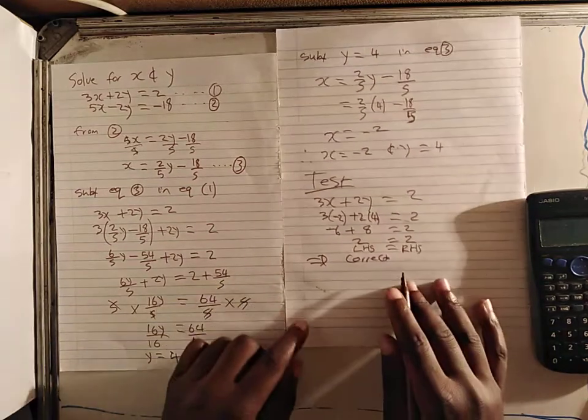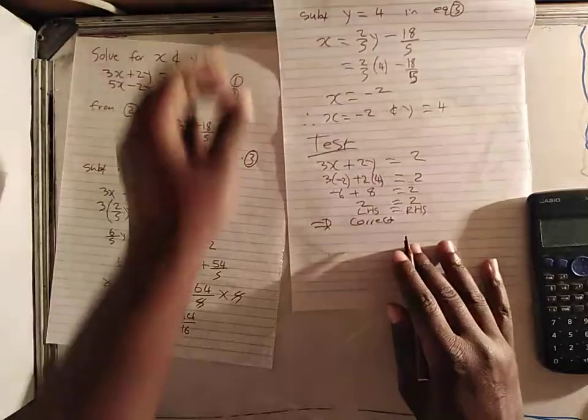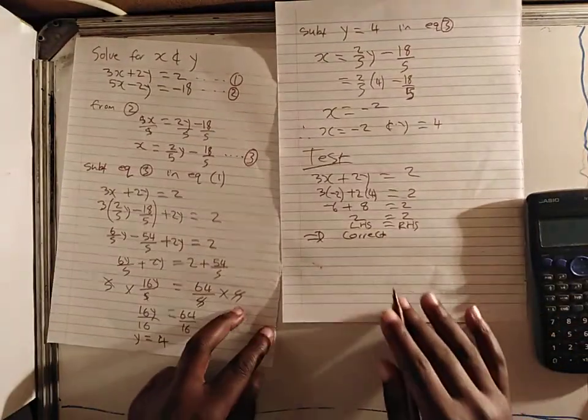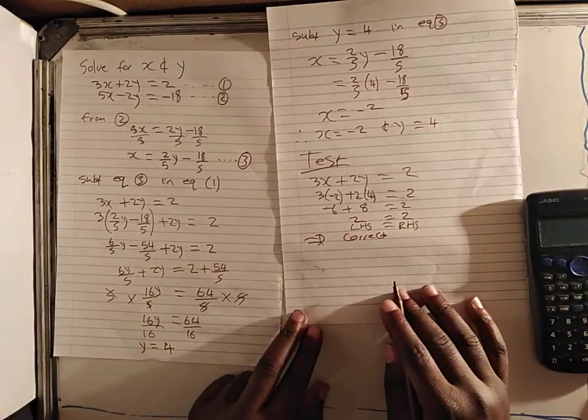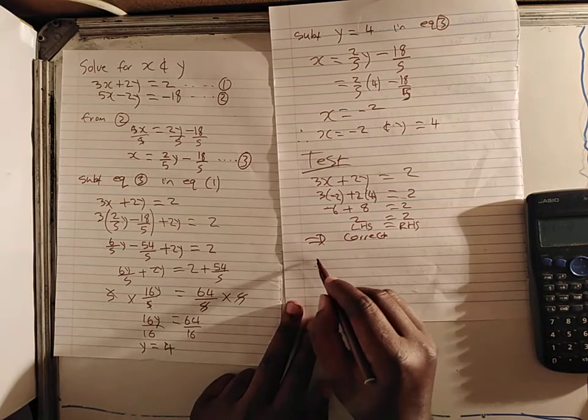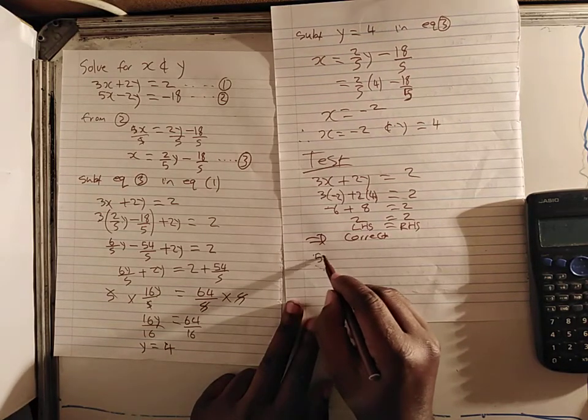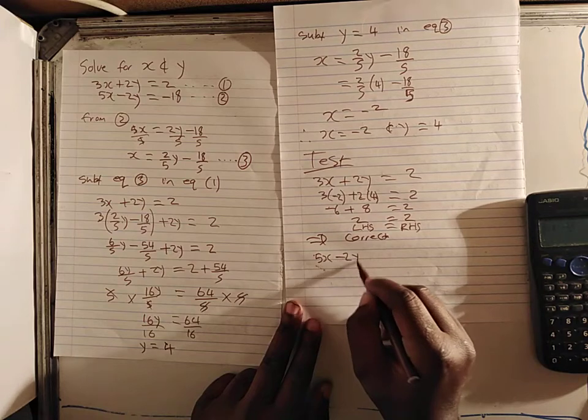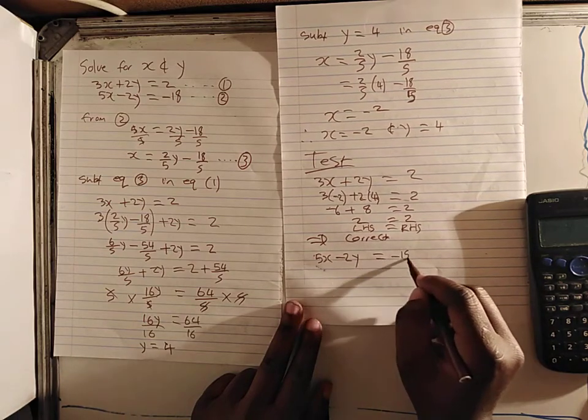Okay, let's test the second one so that we can see and verify both of them. I'm tired now, guys, but let's just finish this up. Okay, what is the second equation? The second equation is 5x minus 2y is equal to minus 18. All right.